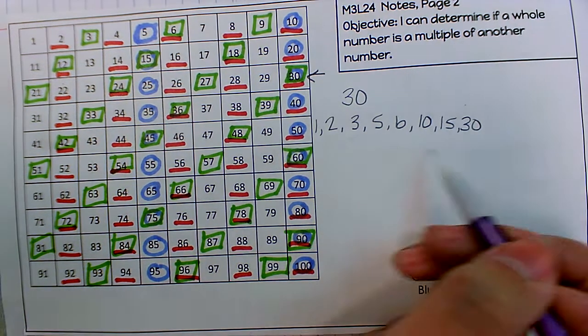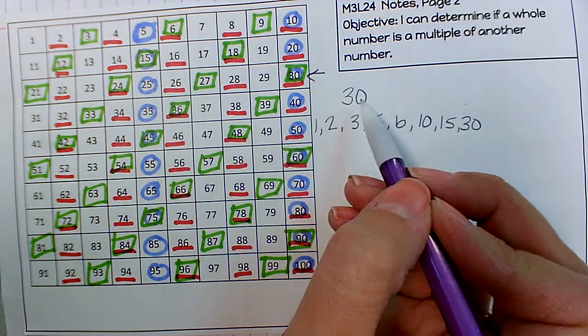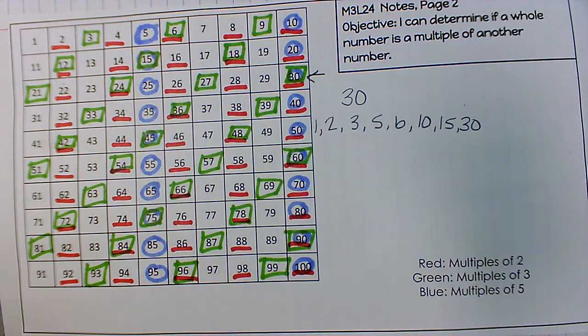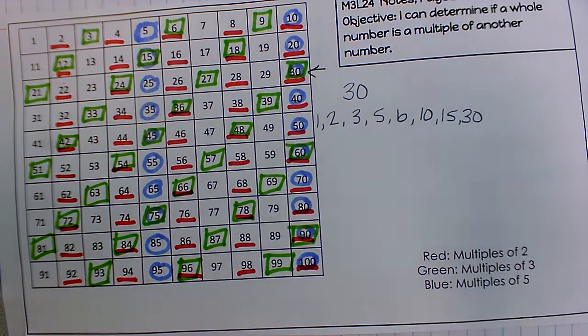So remember, factors are few, multiples are many. Very nice job today, friends. Good luck on your exit ticket.